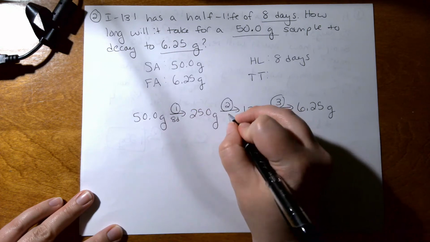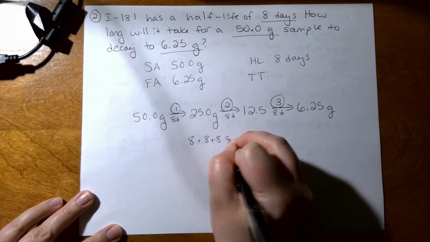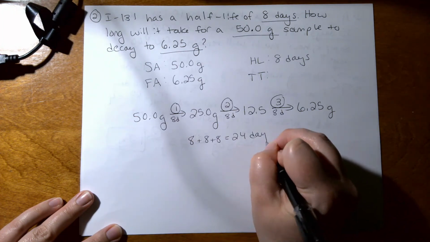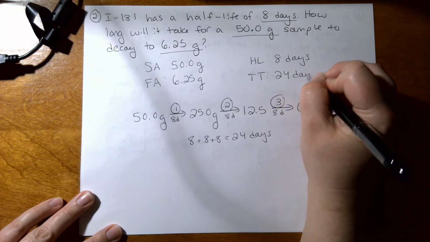Each of these represents 8 days. So 8 plus 8 plus 8 equals 24 days. Or more simply, you can multiply 3 times 8. So that's my final answer.